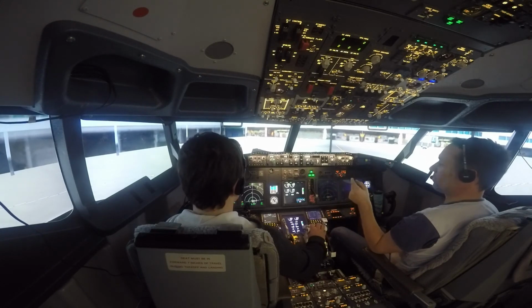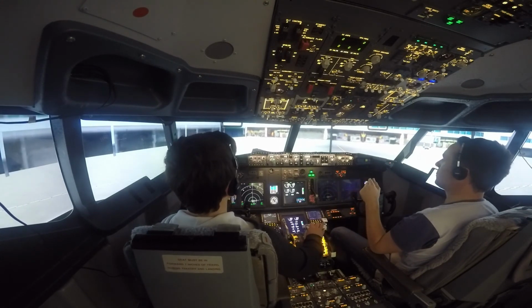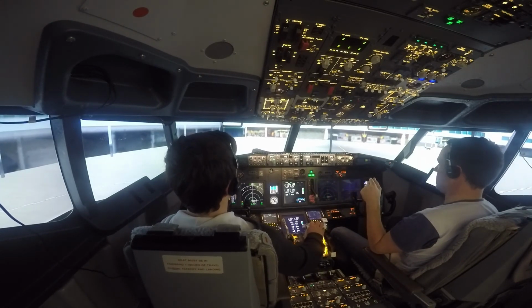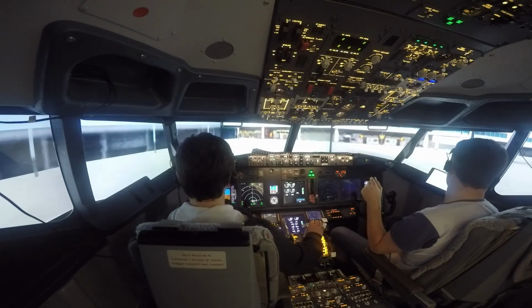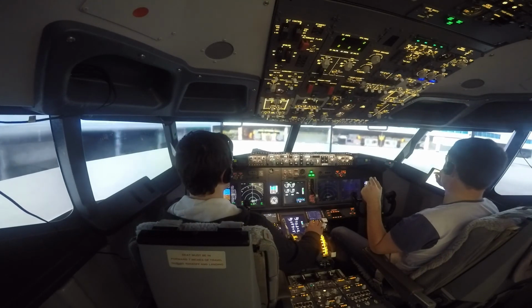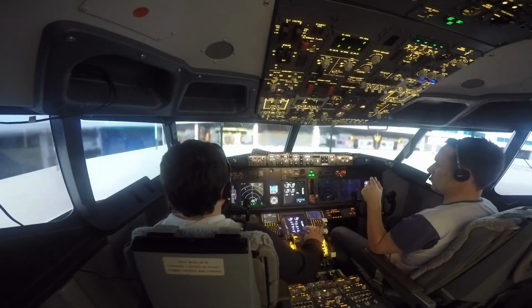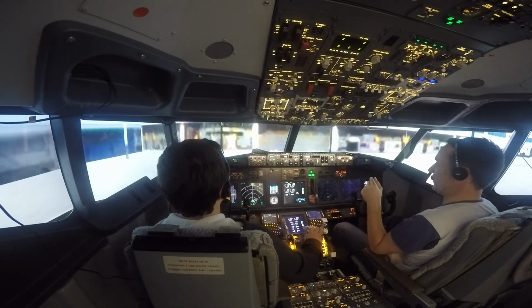Steering with the tiller still. Yep. Oh, not bad.